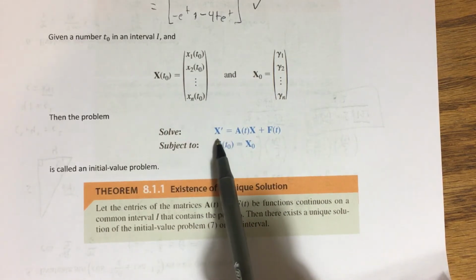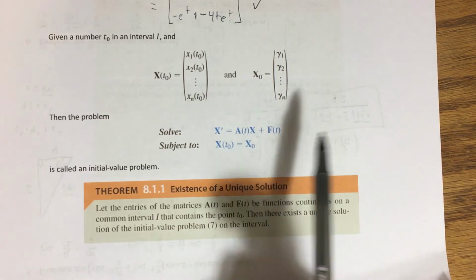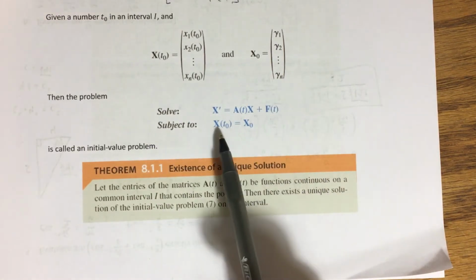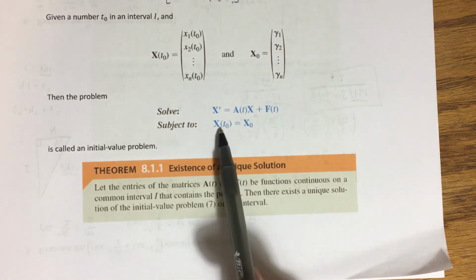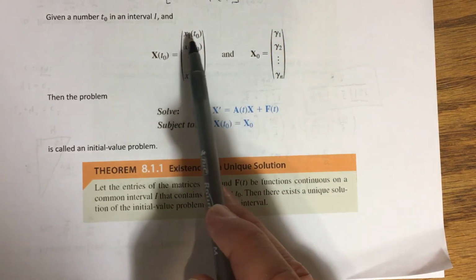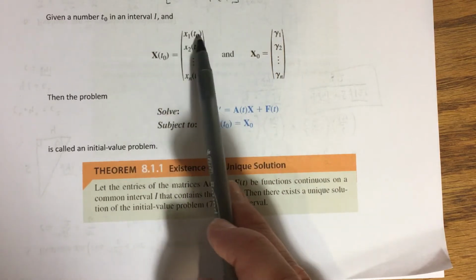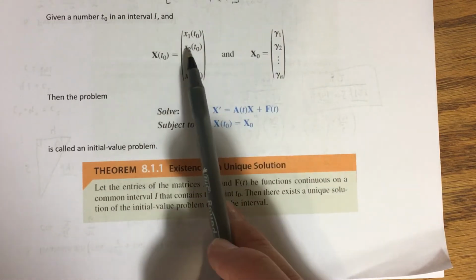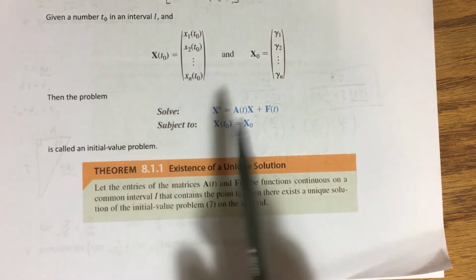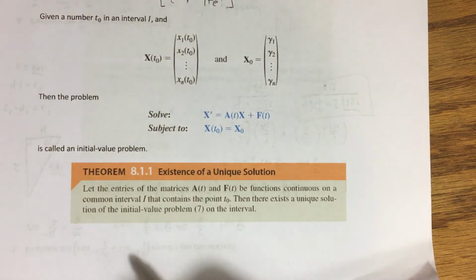So the problem x prime equals Ax plus F, which, remember, is the general way of denoting a linear system of equations, subject to this condition x of t naught equals x naught. Think about what this is saying. This is setting up initial conditions for each equation. x1 of t naught equals some constant, x2 of t naught equals some constant, and so on and so forth. That's what we're going to be calling an initial value problem, just like the terminology we've been using.